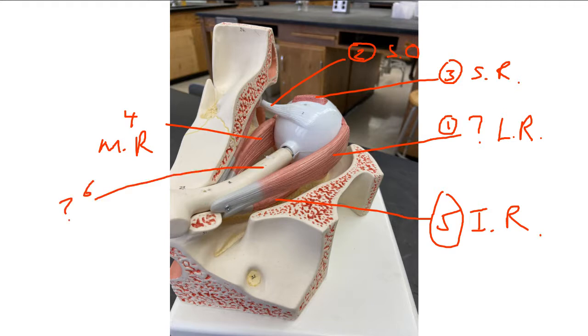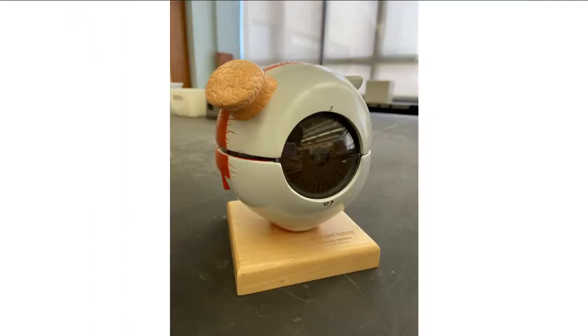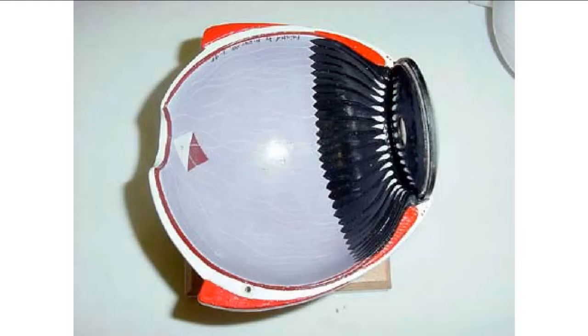What about six? It's the optic nerve. Okay. Alrighty. That was fun. What about this blue pigmented color? Iris. Good. That's the iris. Alrighty. Now you got the idea.